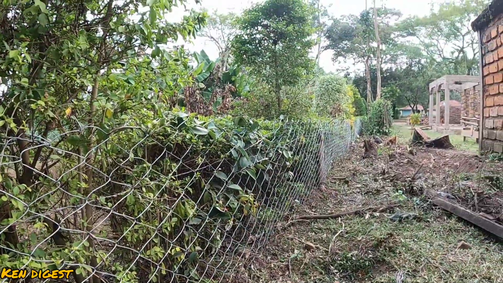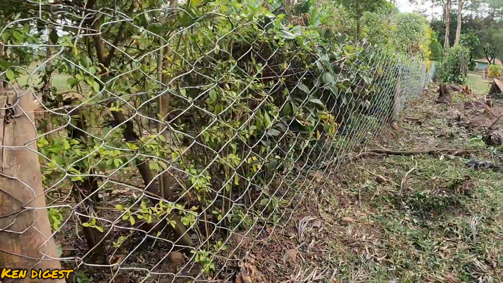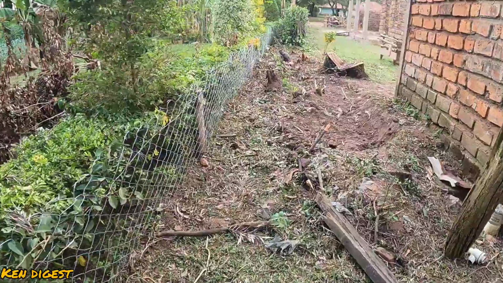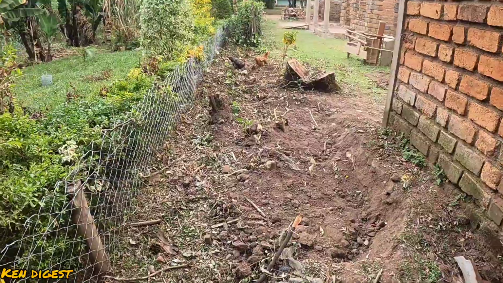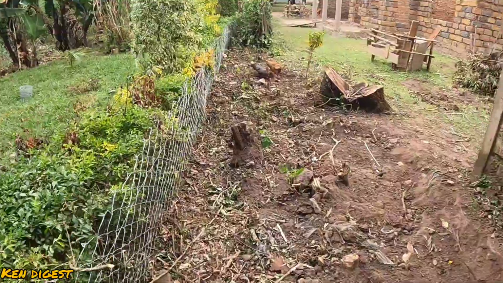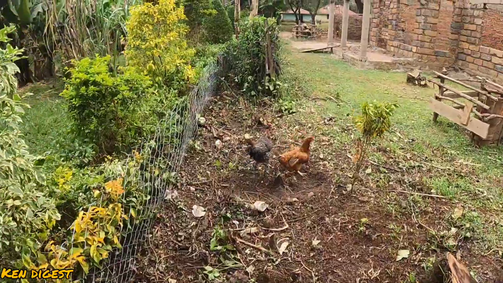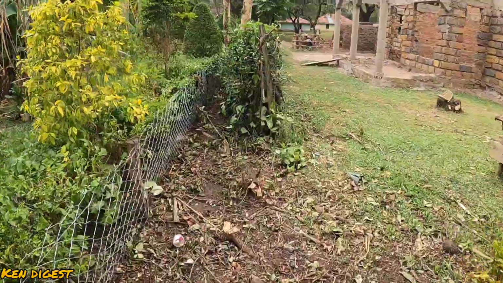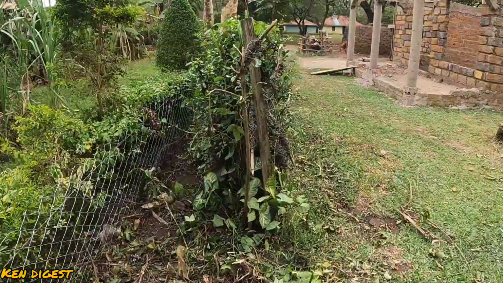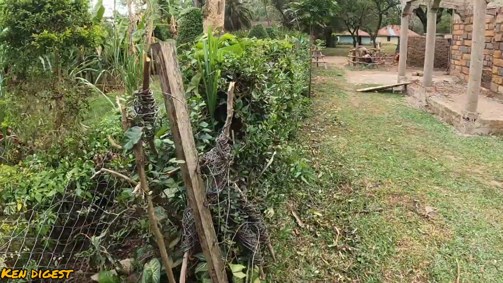Yes, and we planted some flowers. Yeah, so we just cut the fence. We started by around here, and we went slowly by slowly. We reached up to this point. Yes, this is where we reached, and we should go all the way.